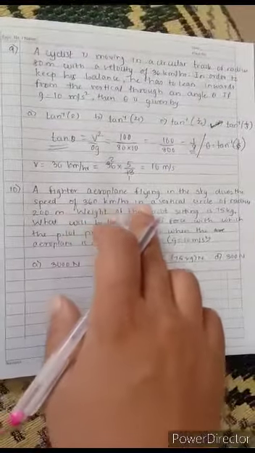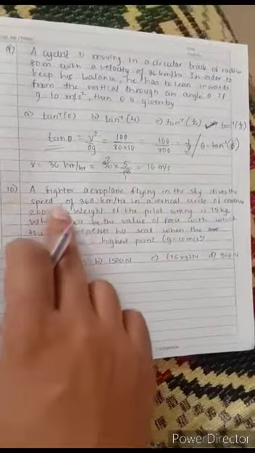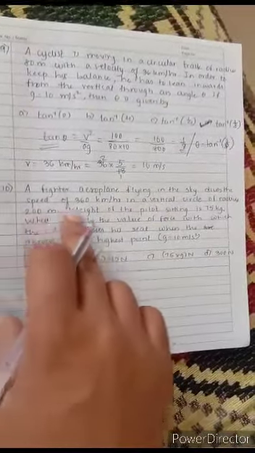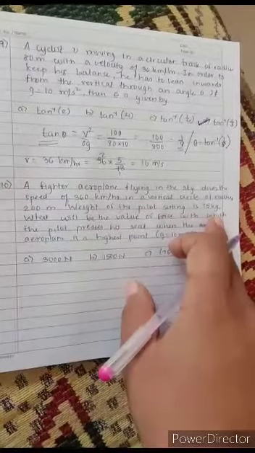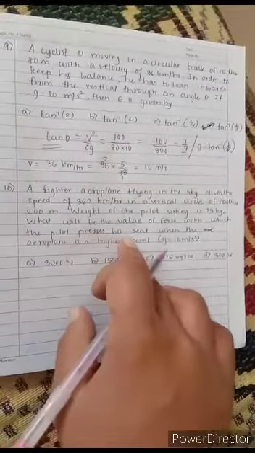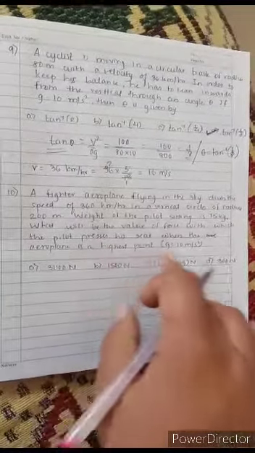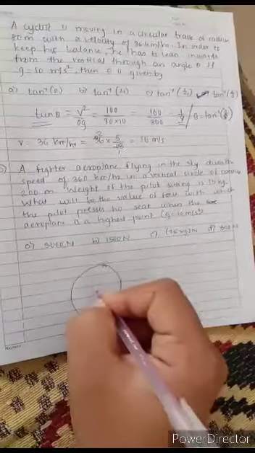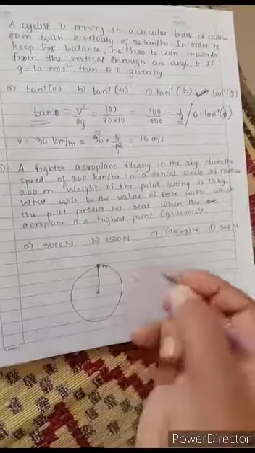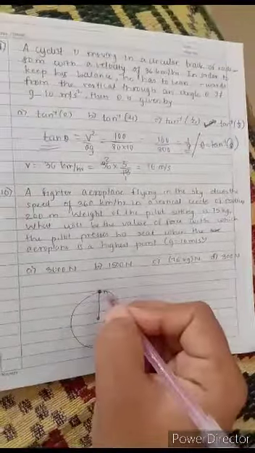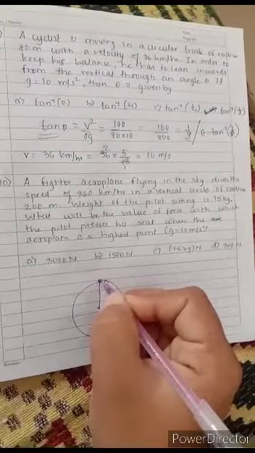A fighter aeroplane flying in the sky dives with a speed of 360 km per hour in a vertical circle of radius 200 meter. Weight of the pilot sitting in it is 75 kg. What will be the value of force with which the pilot presses his seat when the aeroplane is at the highest point? Just imagine the phenomenon, okay? The pilot is performing a vertical circular motion with his plane. Now the pilot is at the highest point here, and at this point his aeroplane will of course be inverted.